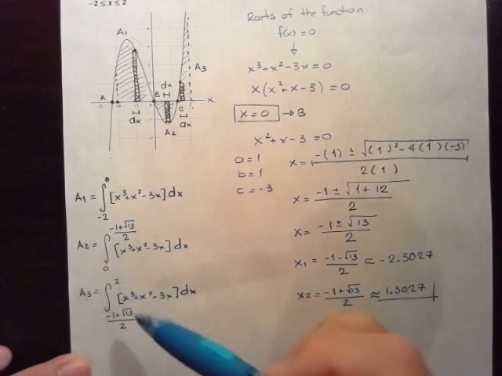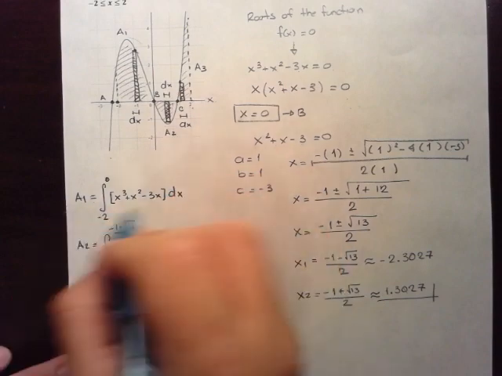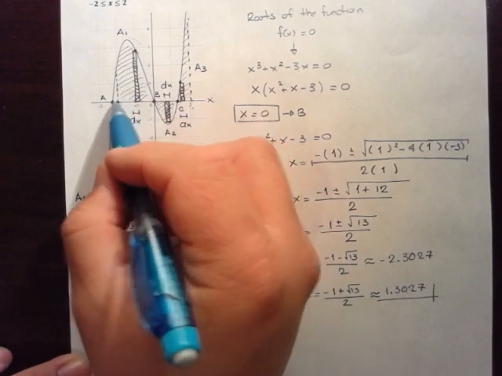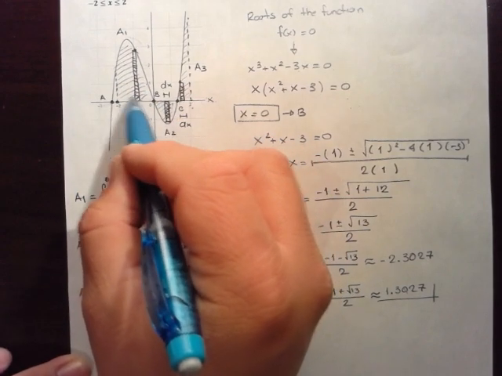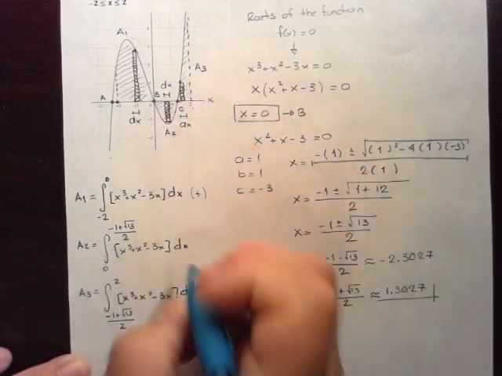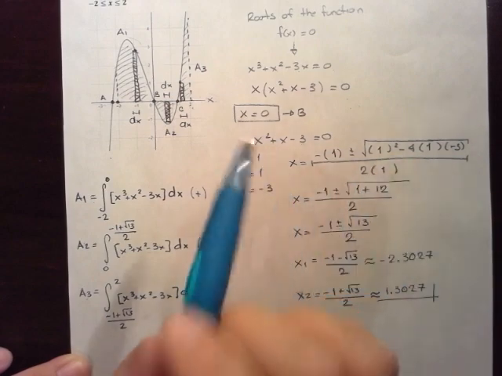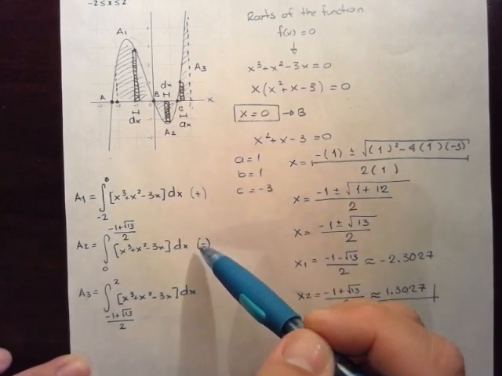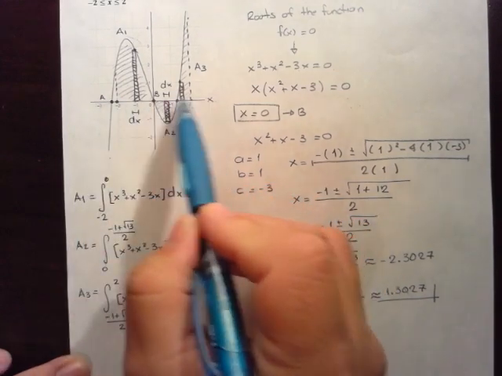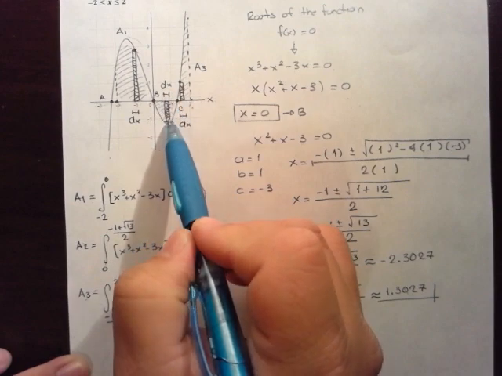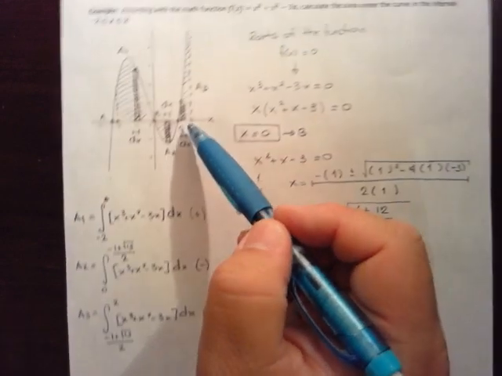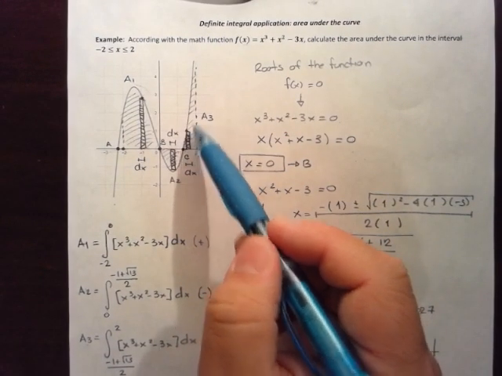Remember, this integral is going to be positive because it represents the area that is above the axis. This one is going to be negative, but it doesn't matter. It only means that it represents the area that is under the axis, and this one is going to be positive also because again we are calculating the area that is above the axis.